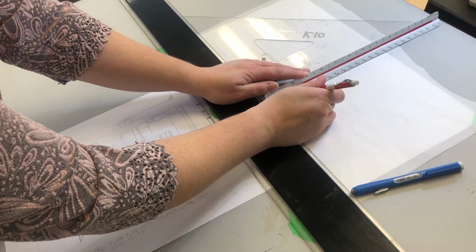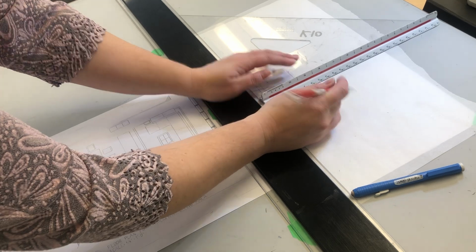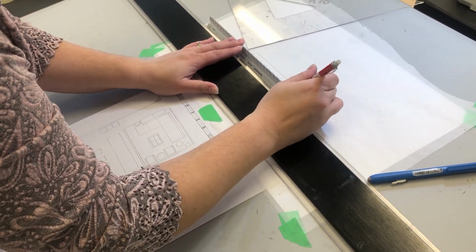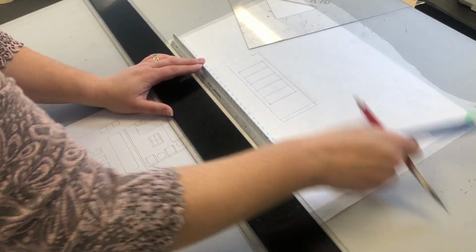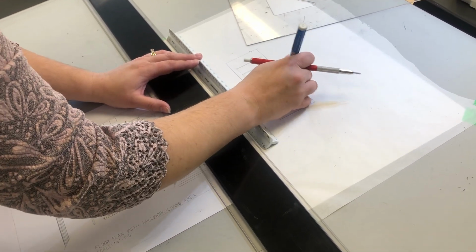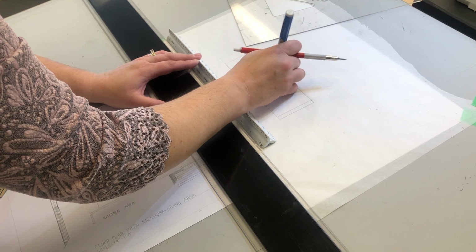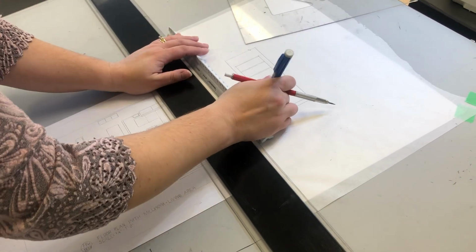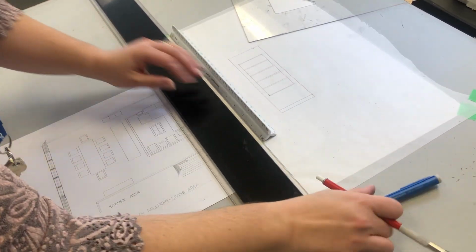Yeah, so there's 7 feet, another dot. So there's your window drawn in.